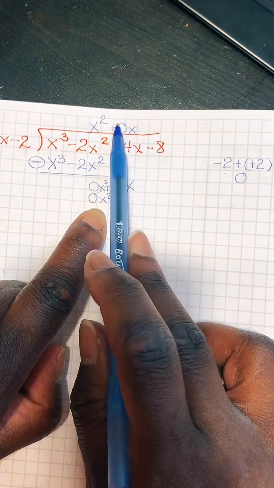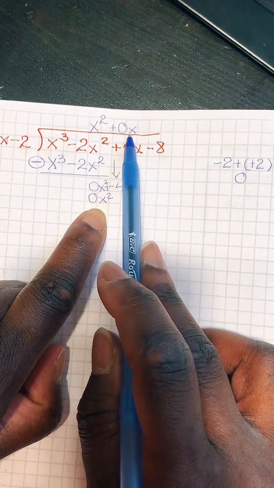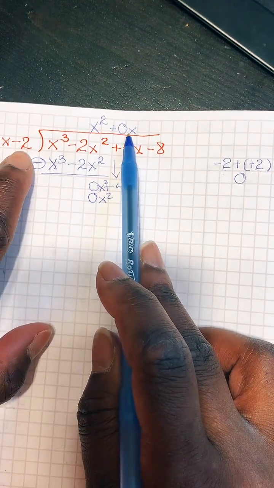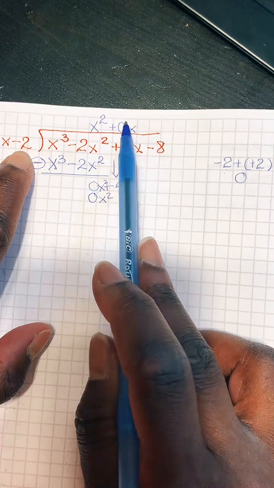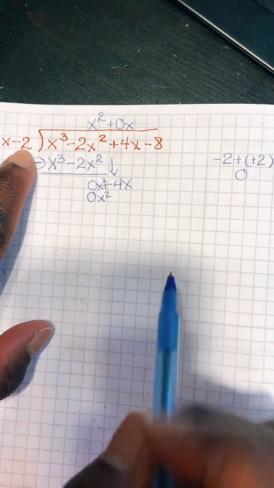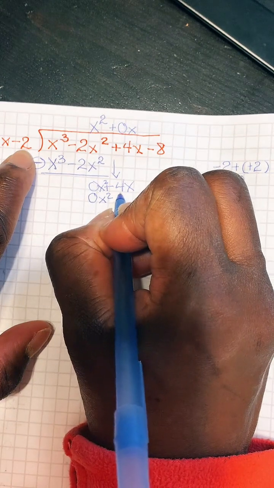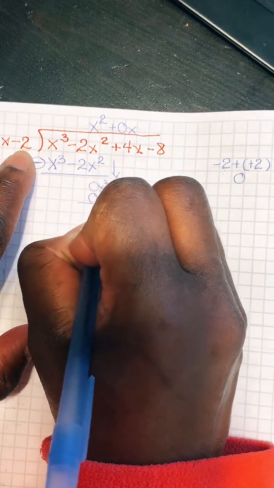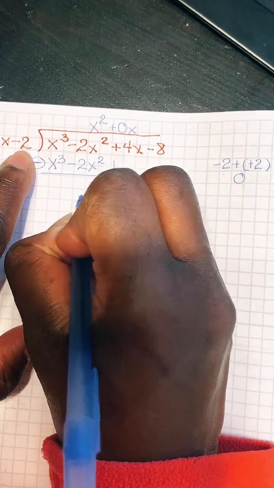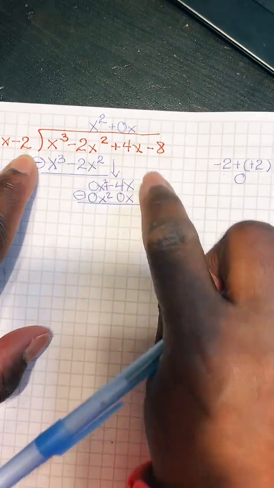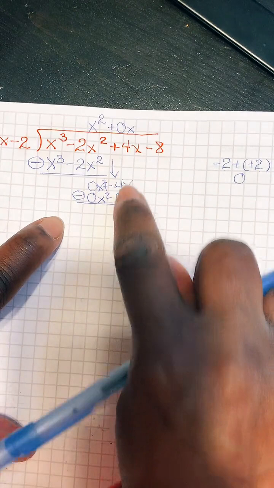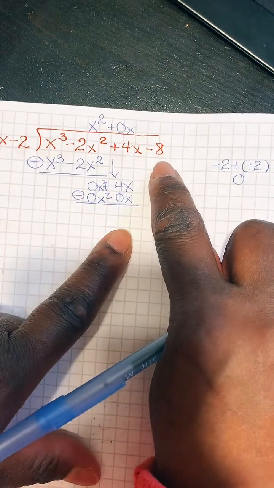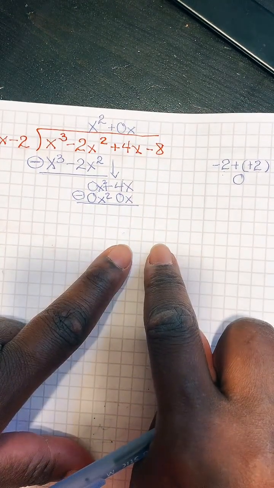So now I'm going to use this 0x and multiply it to -2. So 0 times -2, again, that will give me a 0x. Remember, zeros are placeholders. And we're just using this as a placeholder to help us get all the way to the whole dividend.